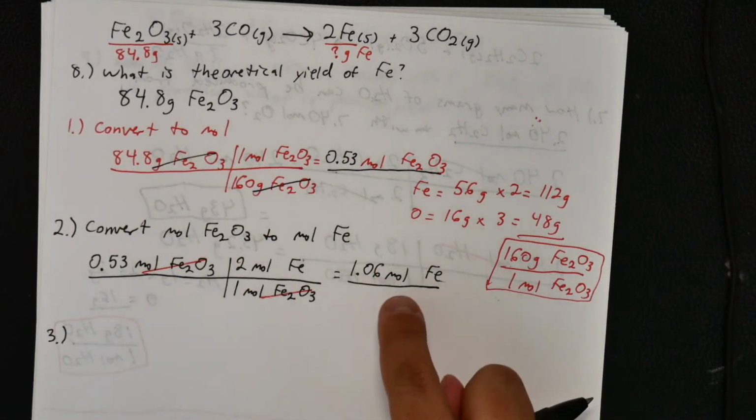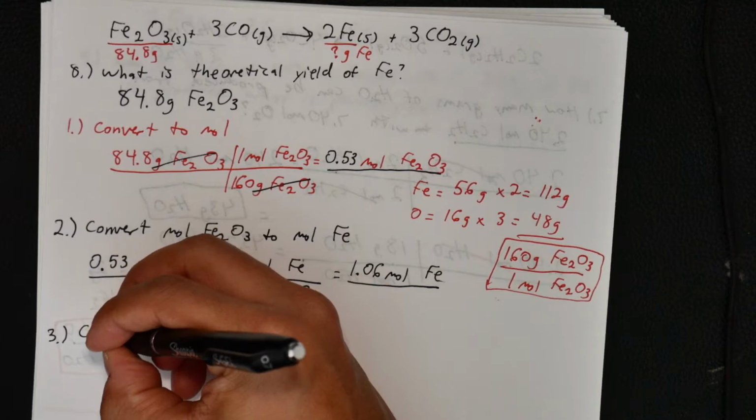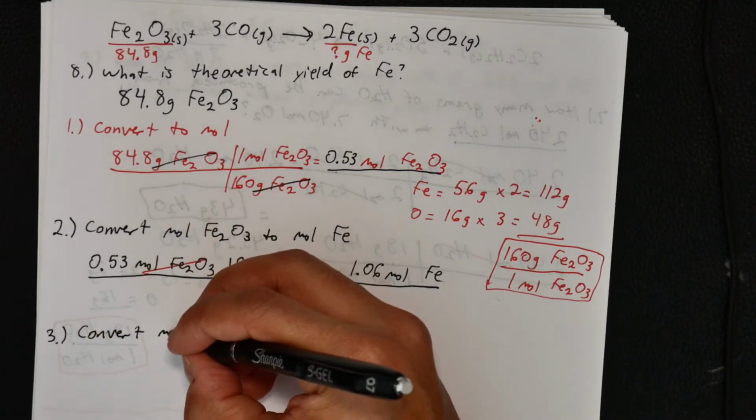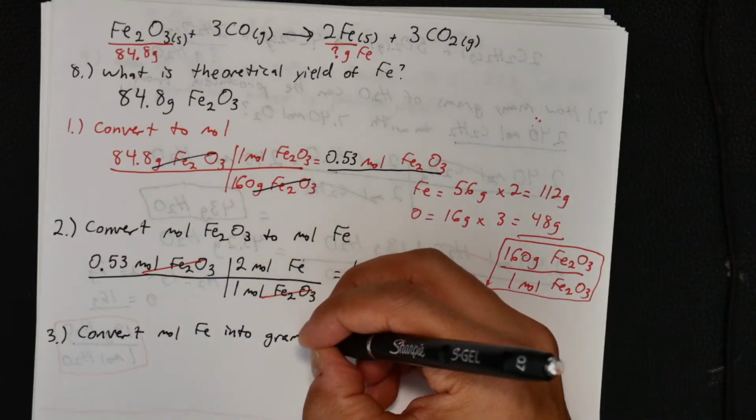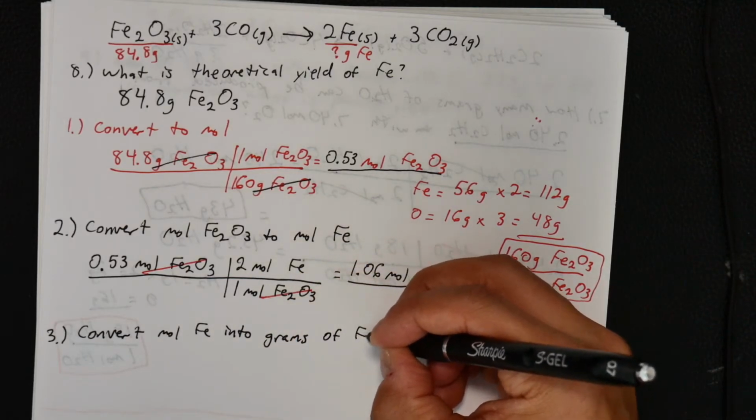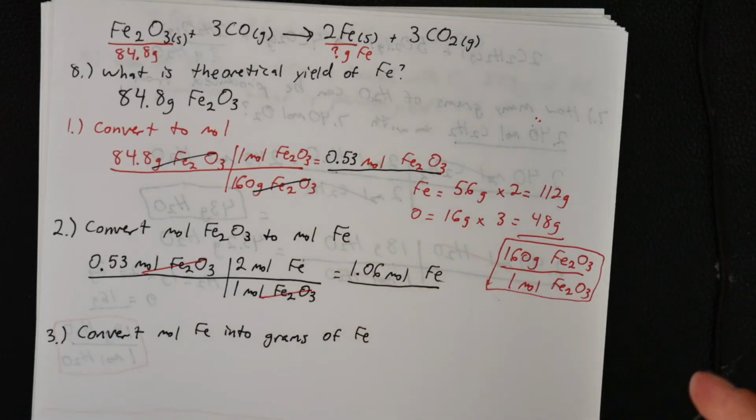And then lastly, since they want a theoretical yield and they're giving us a number that's starting in grams, they probably want this to be in grams too. So the last thing here is we want to convert moles of Fe into grams of Fe. So convert these moles into grams.